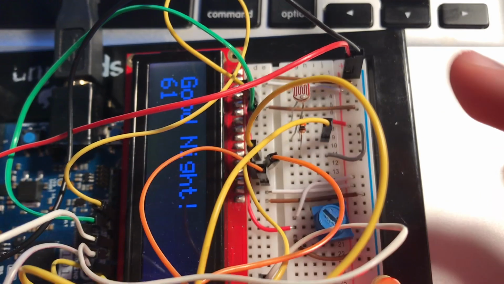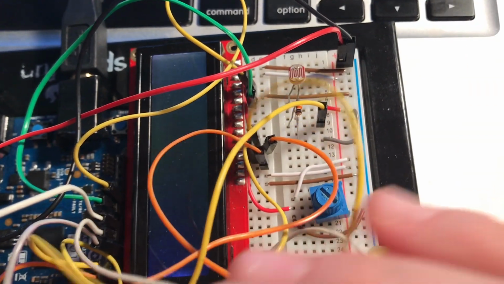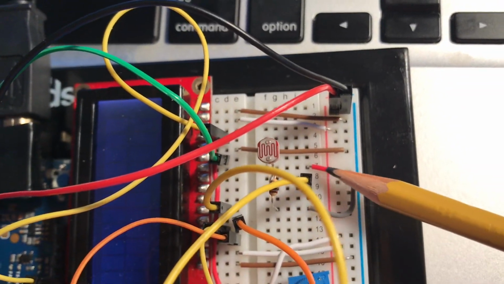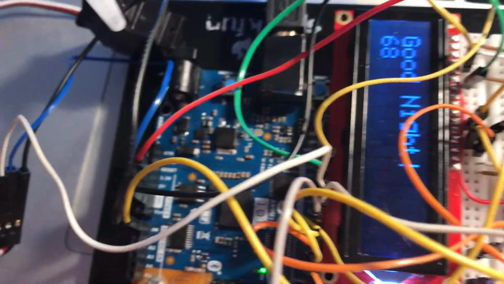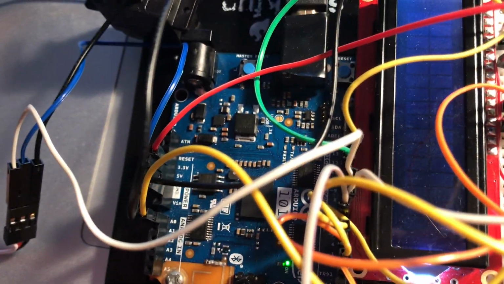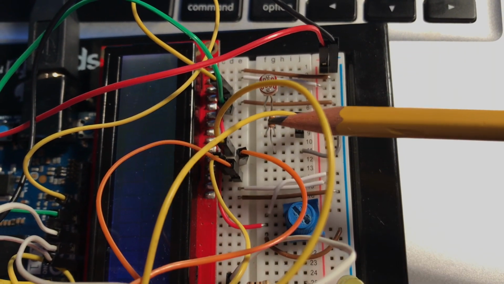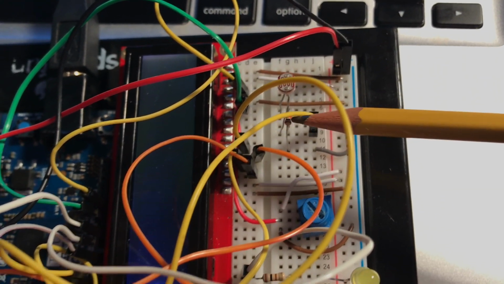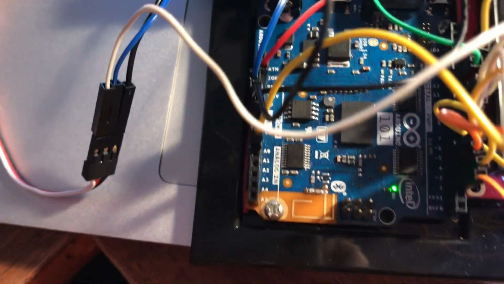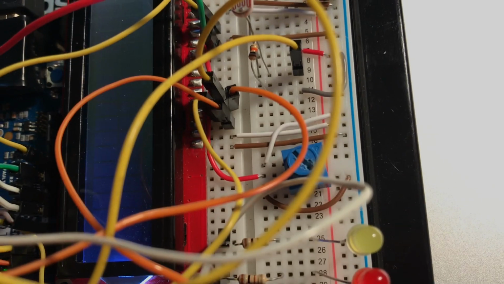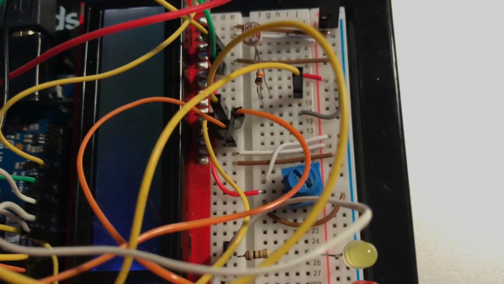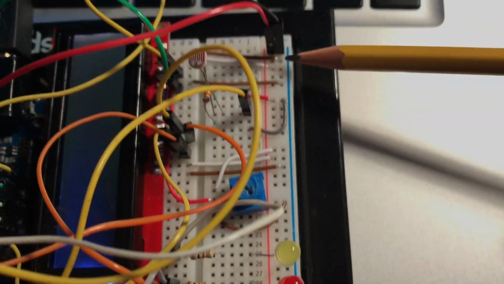That's going to be attached to the 3.3 volts through this red wire here, and then through this red wire to the 3.3 volts on the Arduino. And then it's going to be connected to the analog pin 0 by this yellow wire here. Then it's going to be grounded through this 10,000 ohm resistor here, and then grounded through this gray wire here to the ground, this black wire to the ground pin on the board.